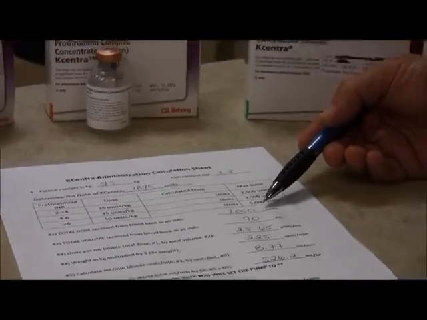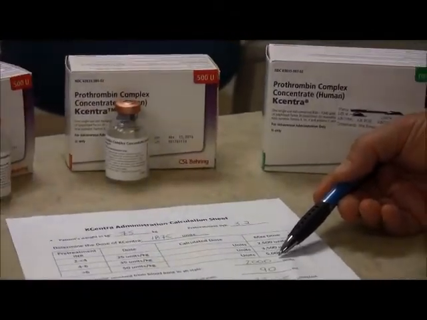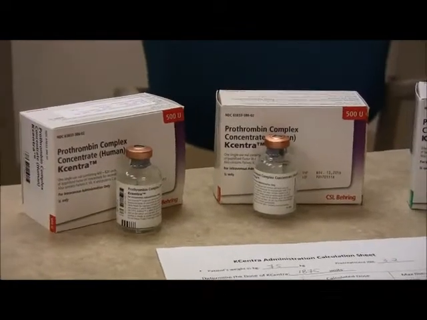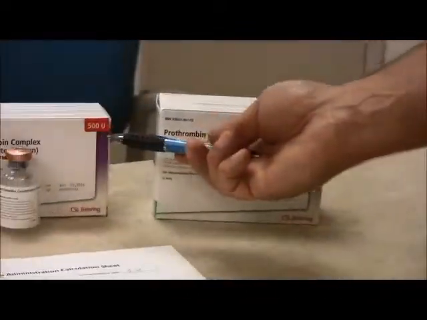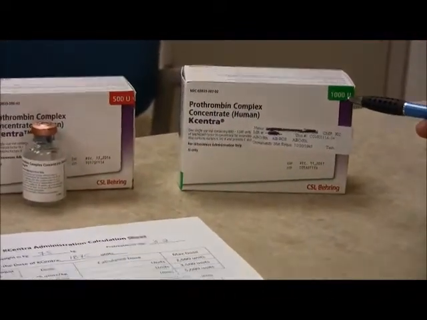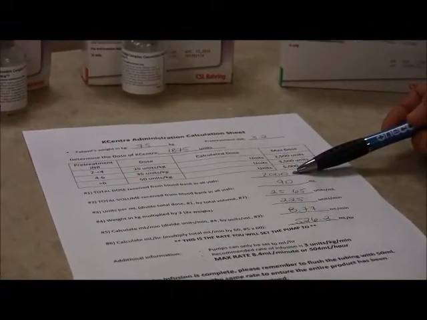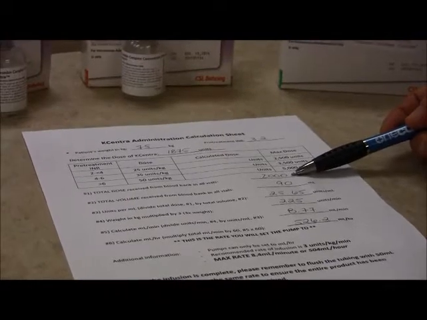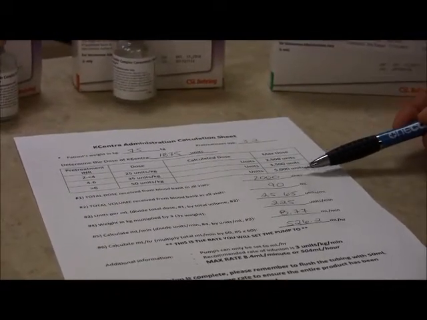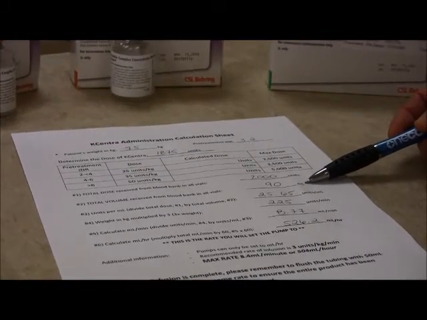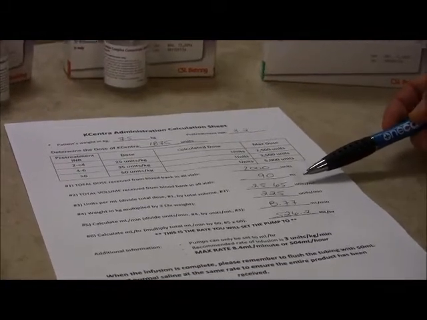What we got from our supply is two 500 unit vials of 20 milliliters each and one 1,000 unit vial that is 50 milliliters. So our total available dose in all vials comes together to 2,000 units, and our total available volume is 90 milliliters. So the next thing we need to calculate is how many units per milliliter we have.